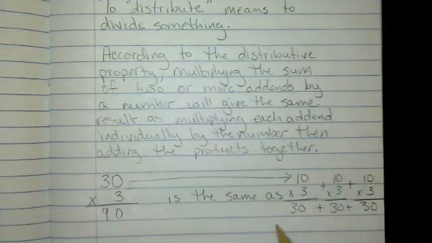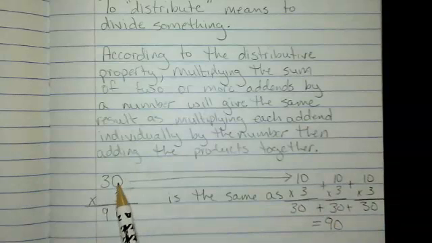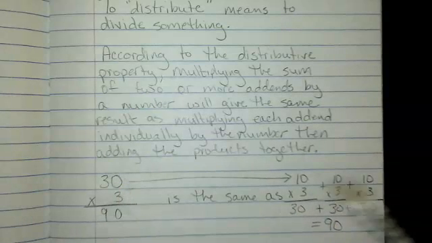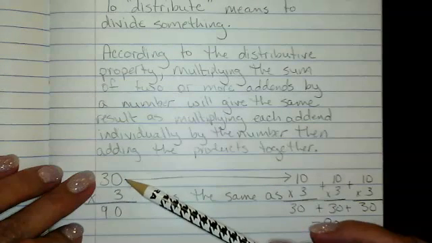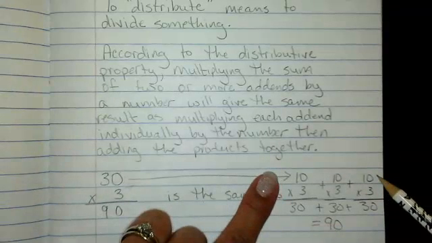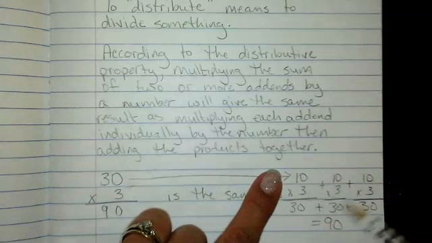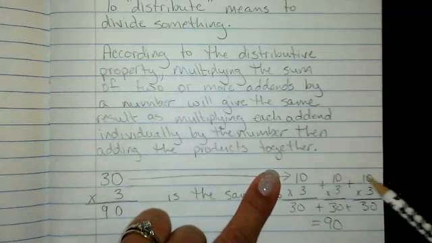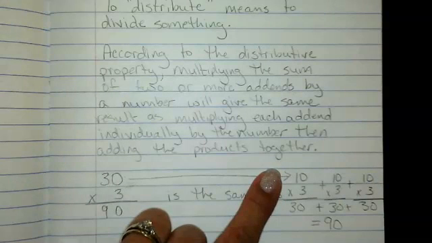Okay? Now if I add up the total for each of these together, 30 plus 30 plus 30, that would also equal 90. So I can do multiplication 2 different ways. I can go standard, 30 times 3 is 90, or I can distribute it and say, okay, 30 plus 30 plus 30 equals 90. And I just distributed my 30 into 3 even groups of 10.